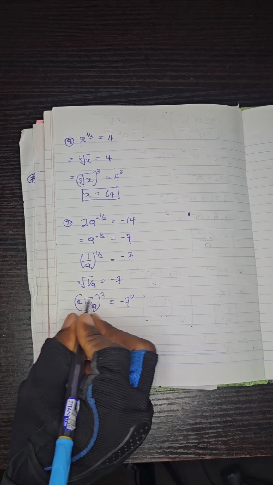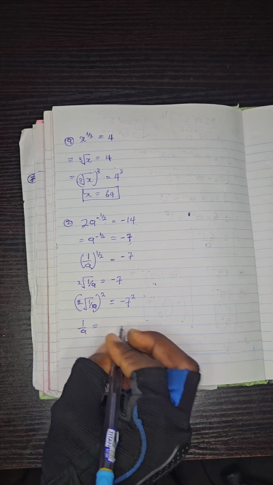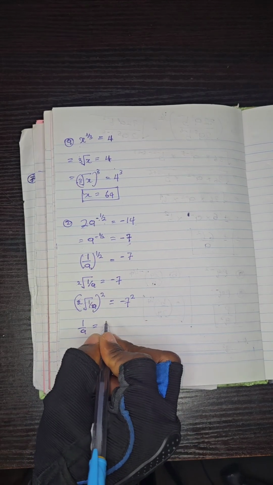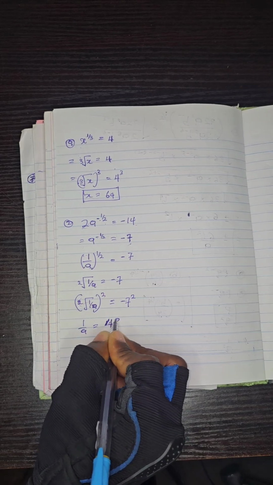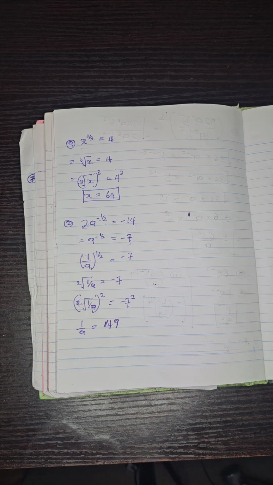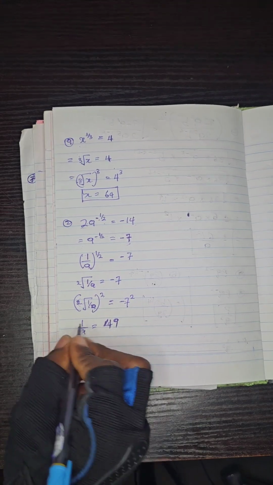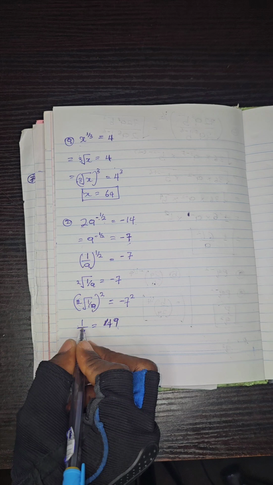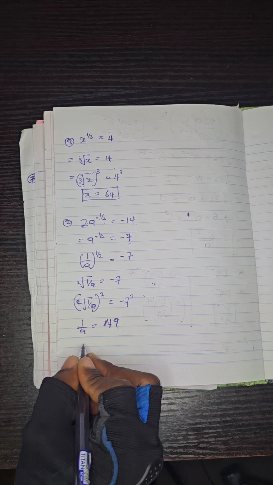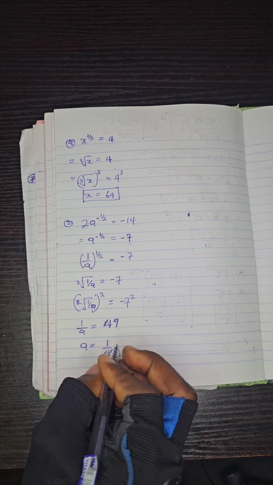So when we find the square of the square root, we just get 1 over a is the same thing as minus 7 squared, which is what? 49, right? So when we invert both sides, or however you want to say it, you flip this side and flip this side, you just have a is now 1 over 49. So this is your answer.